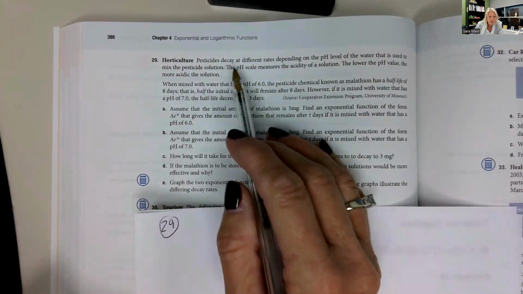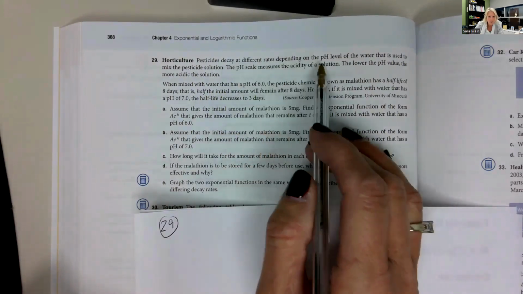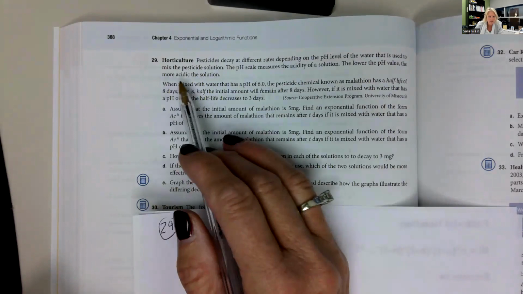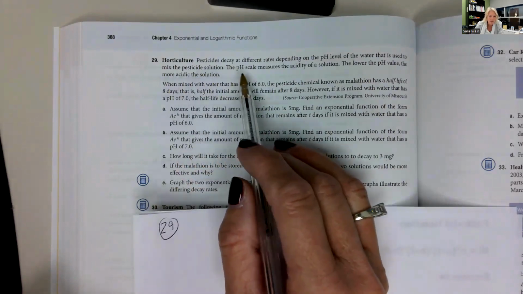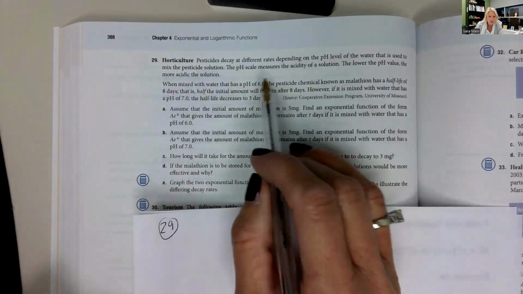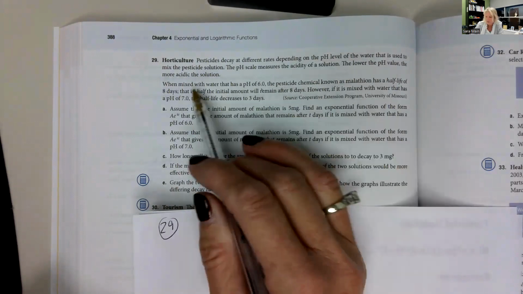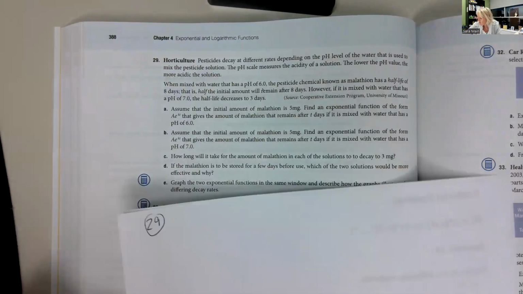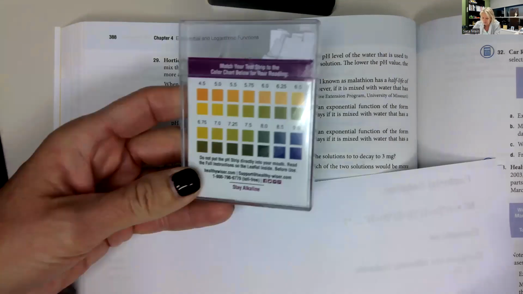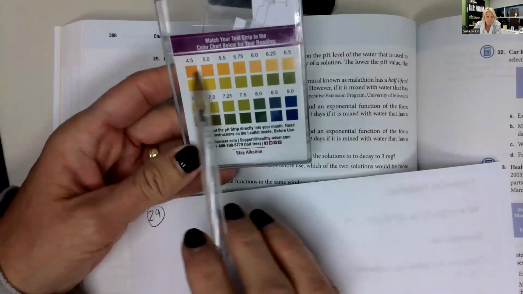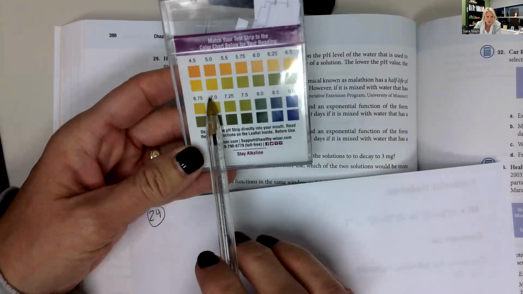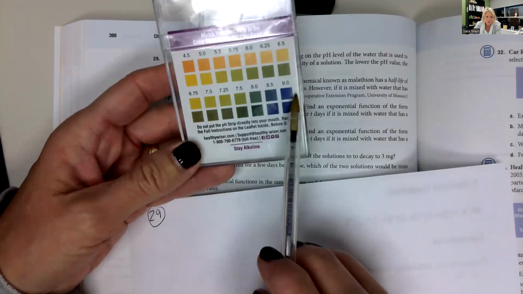It says pesticides decay at different rates depending on the pH level of the water that is used to mix the pesticide solution. The pH scale measures the acidity of the solution. The lower the pH value, the more acidic the solution. Just like I have these little test strips here, these are the different pHs. These lower pHs are going to be more acidic, and these higher pHs are going to be more basic.